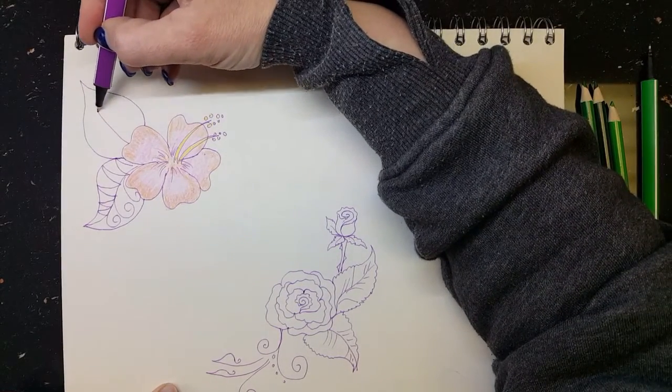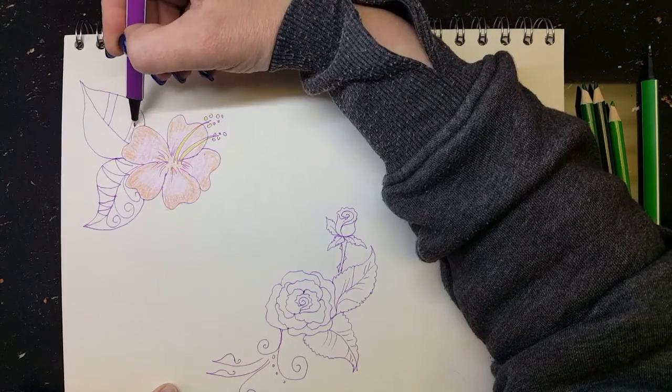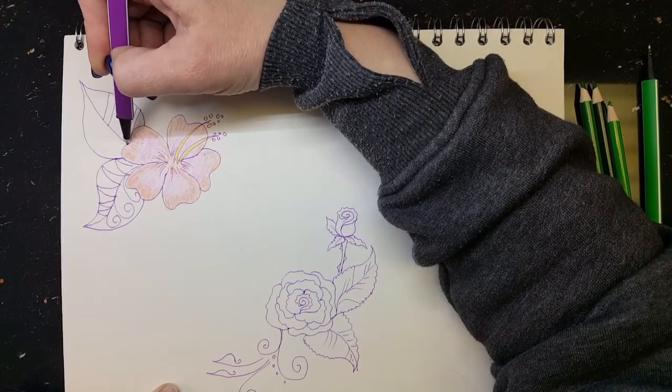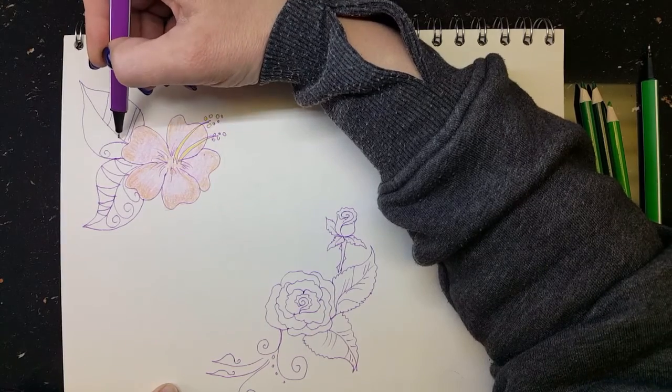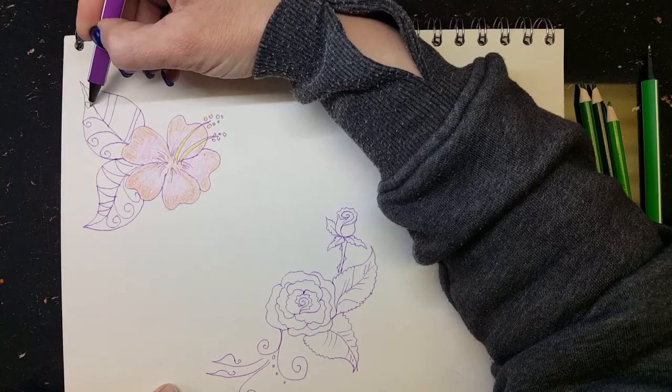This one here, I can come out. You could easily do your lines, just a couple lines. I really like doing the swirly side. Honestly, that's one of my favorite things to do, when I do my little curly swirly sides.